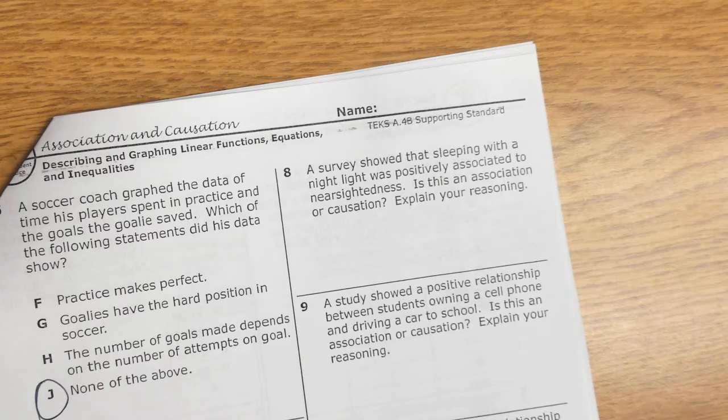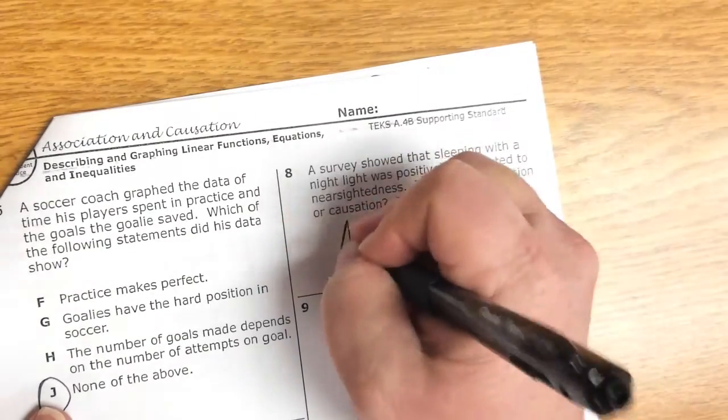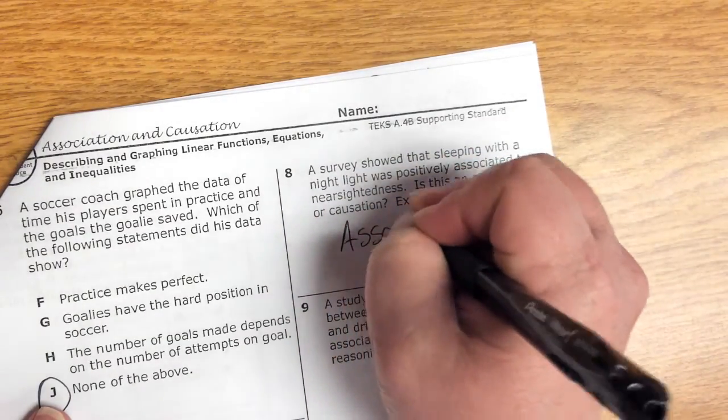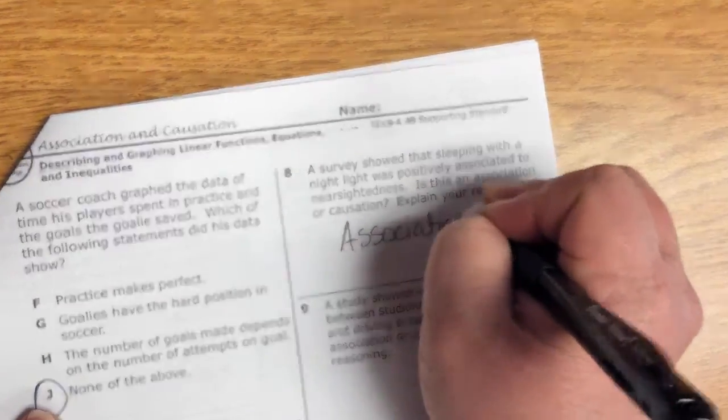I'm going to do 8. A survey showed that sleeping with a nightlight was positively associated with nearsightedness. Is this an association or a causation? It is an association. That's why I chose to do that one with you.